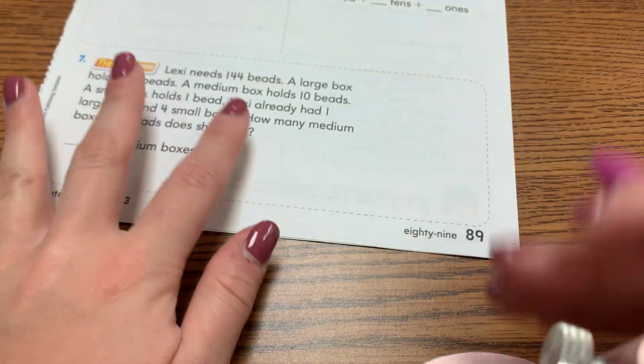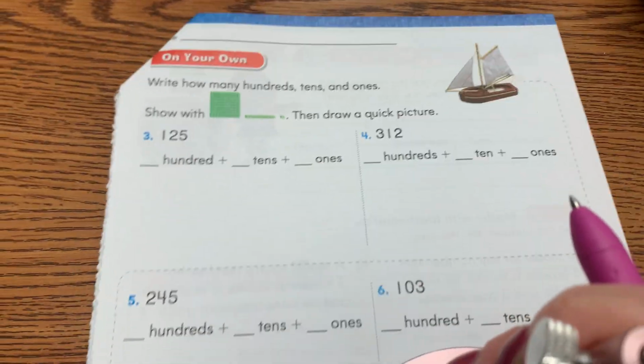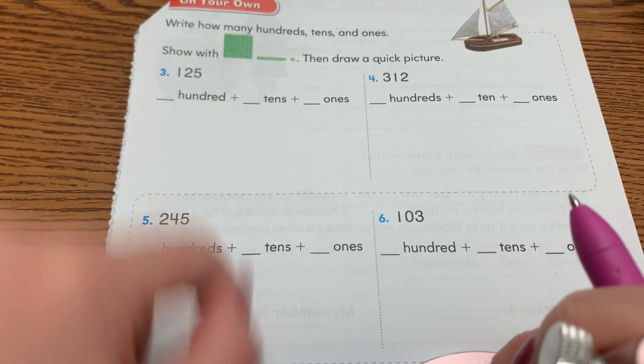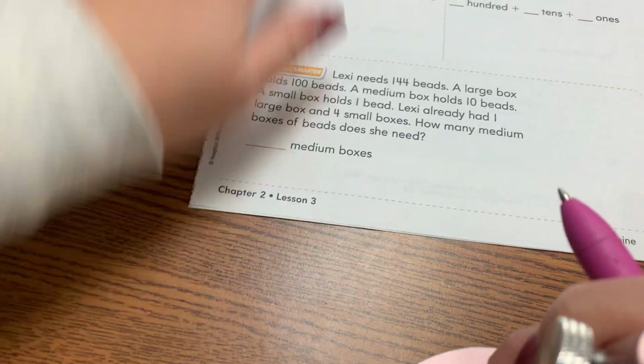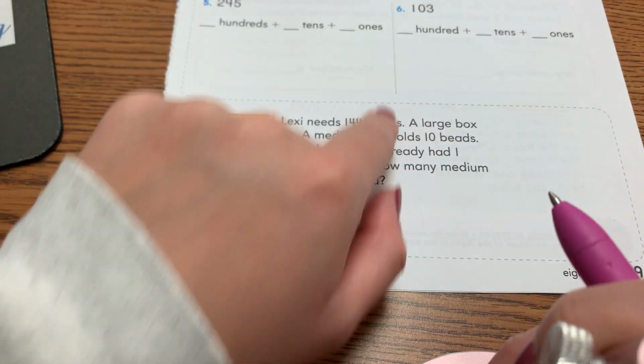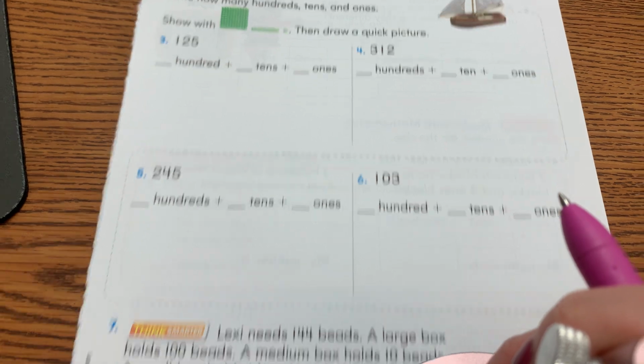Okay, turning over. I want you to do 3 and 4 on your own. You can use these as an example. Okay, actually 3, 4, 5, and 6 I would like for you to do on your own.